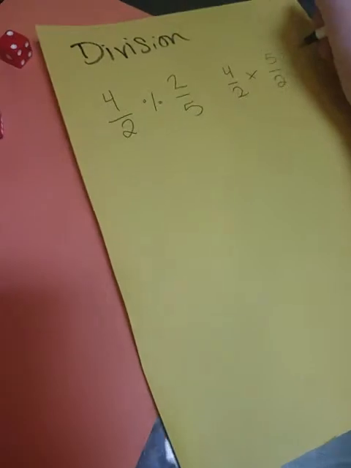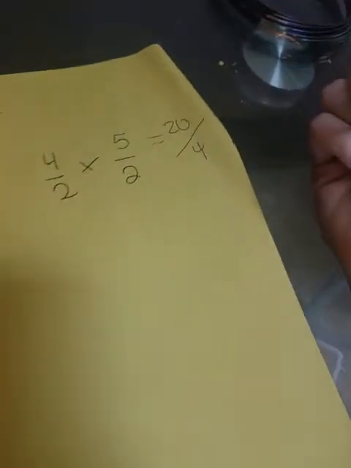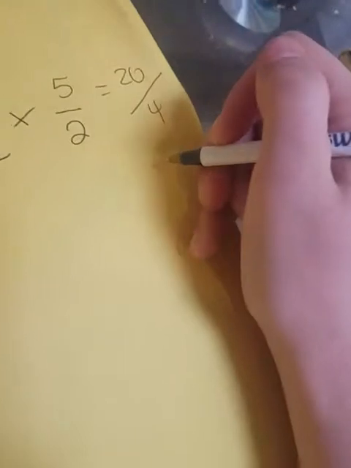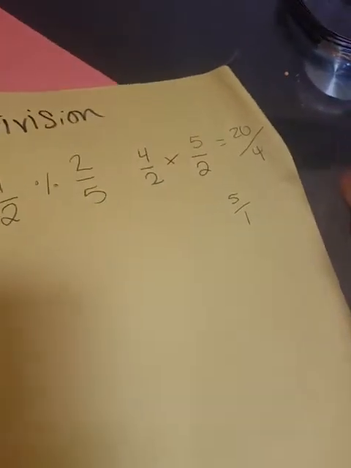So 4 times 5 equals 20, 2 times 2 equals 4. So it's 20 fourths, and 20 fourths can be simplified. 4 goes into 20 5 times, 4 goes into 4 once, so it would be 5 over 1.